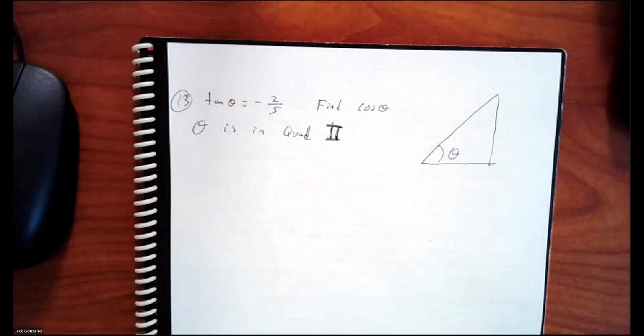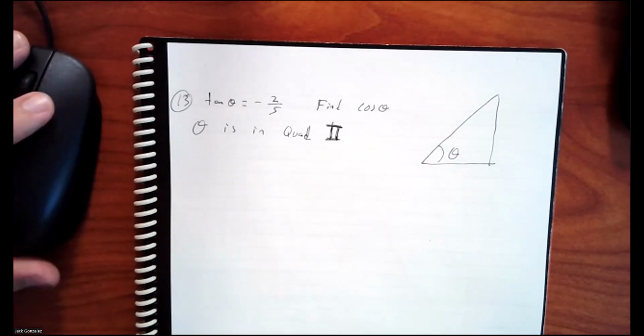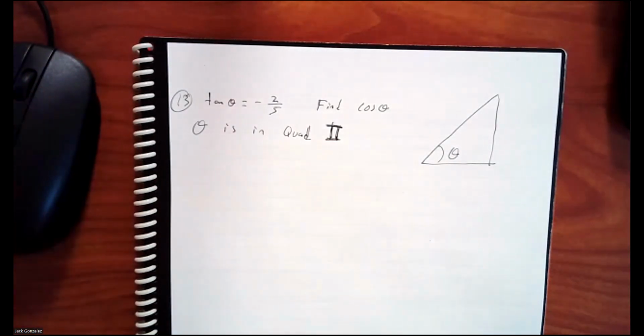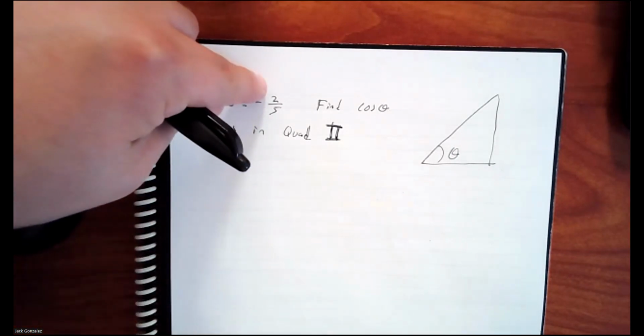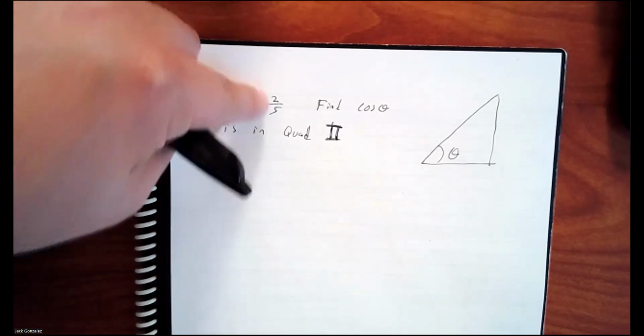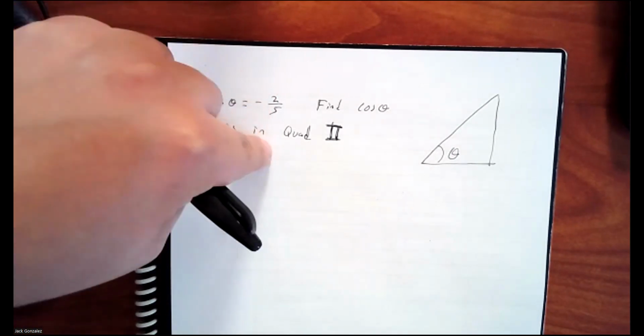So if theta is in quadrant 2, is x negative there or y negative? X is negative, right? Y is positive. So notice how tangent is opposite over adjacent or y over x.